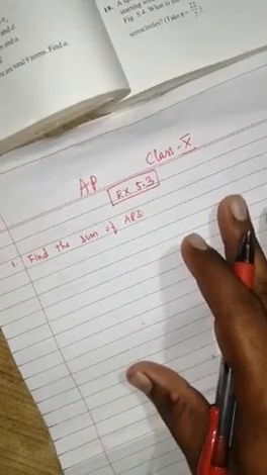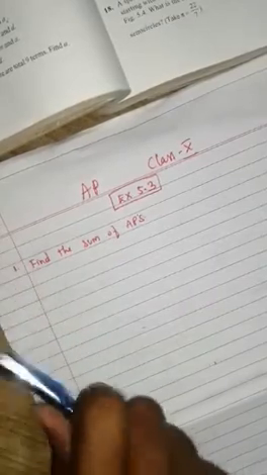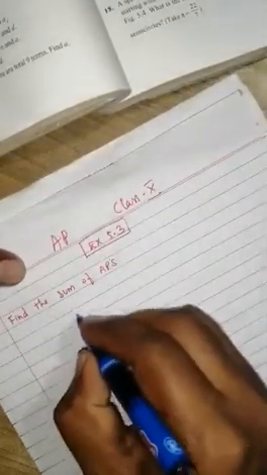Hi, Arithmetic Progression, class 10th, exercise 5.3. Find the sum of APs. Before I go to find the sum, let me introduce the formula for the sum.